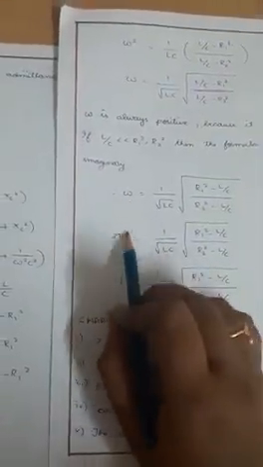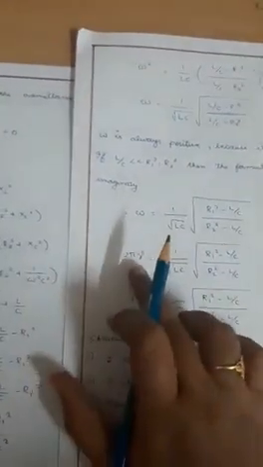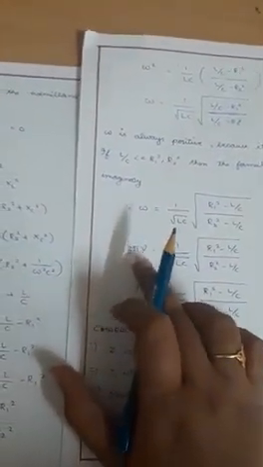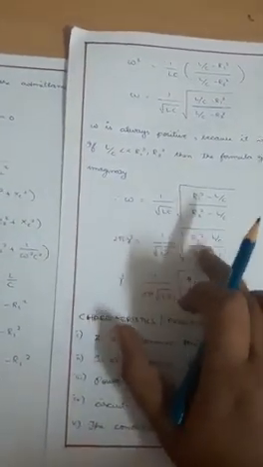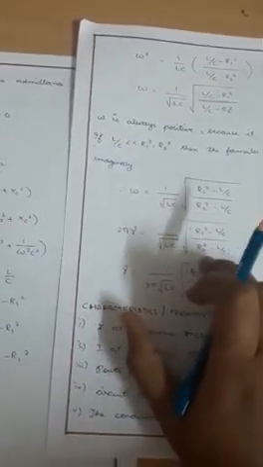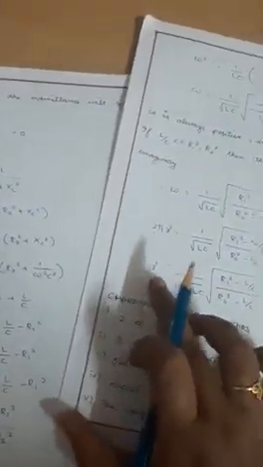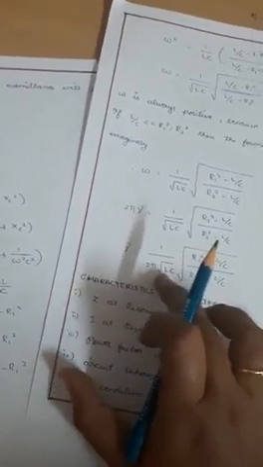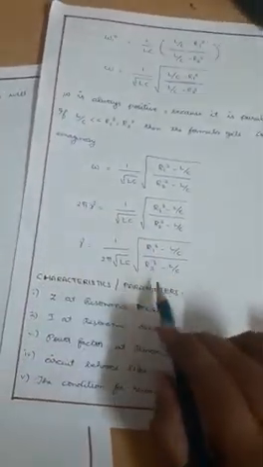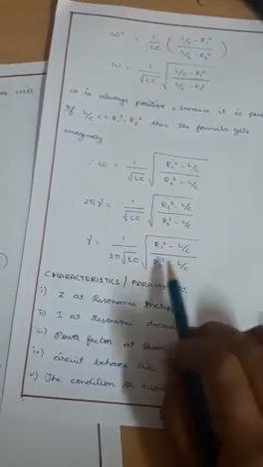We know that omega is equal to 2 pi by T, so 1 by T can be written as nu. So 2 pi nu, the frequency, is equal to 1 by root of LC into root of R1 square minus L by C by R2 square minus L by C. So we need the frequency. The frequency can be written as 1 by 2 pi root of LC into root of R1 square minus L by C by R2 square minus L by C. So this is the formula for the parallel resonance circuit. We obtain the parallel resonance circuit formula by using these steps.